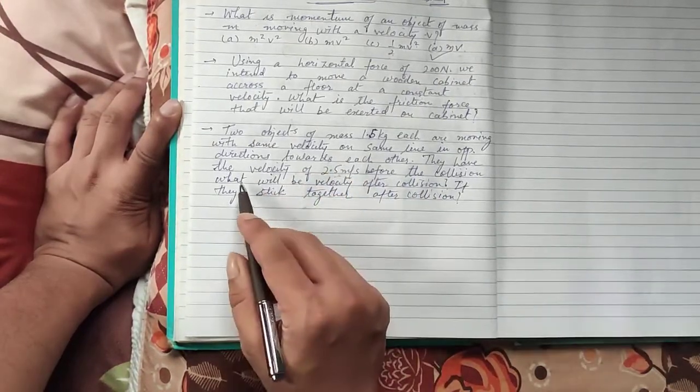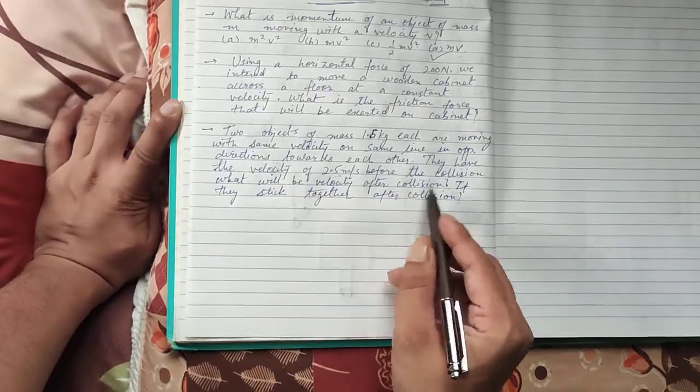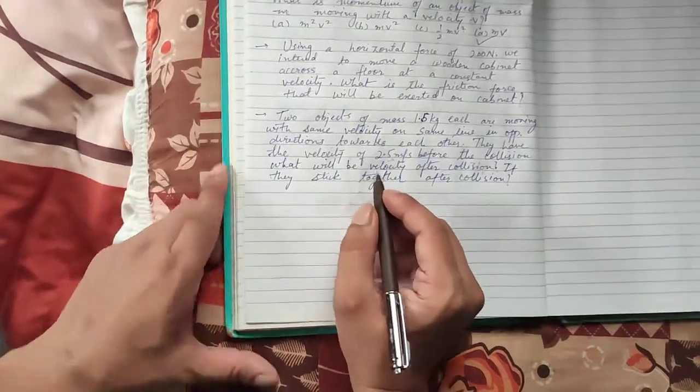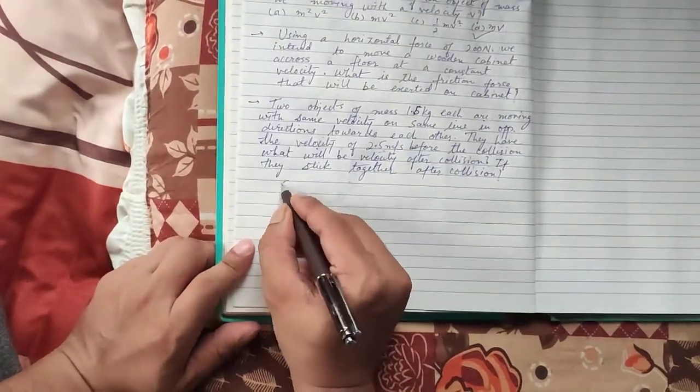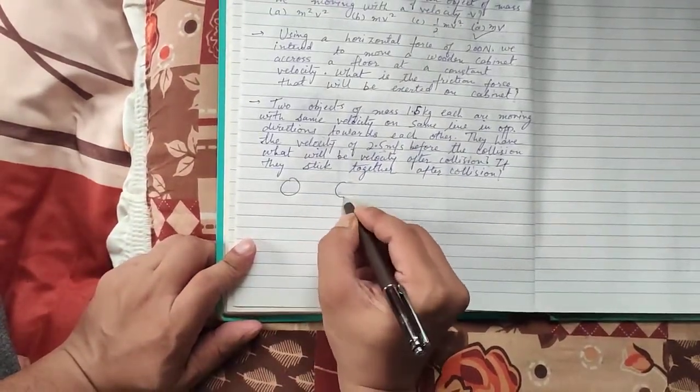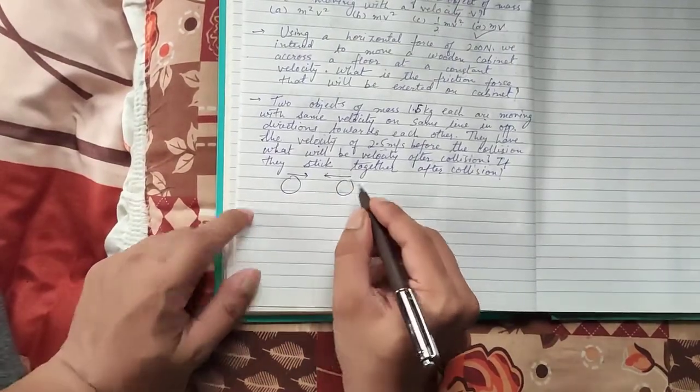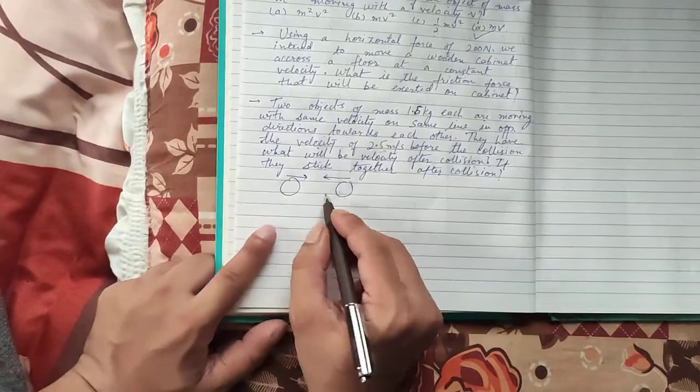Now what is the question? So what will be the velocity after collision if they stick together? So what is happening is, let's draw a small diagram to understand this. Suppose this is an object, this is another object. This is moving towards this one, and this is also moving towards this one. So obviously both are going to collide with each other.